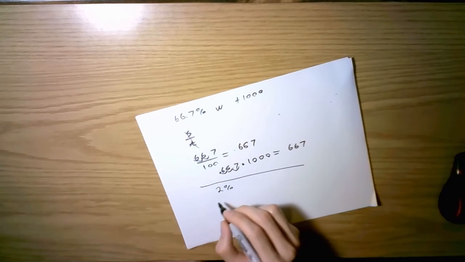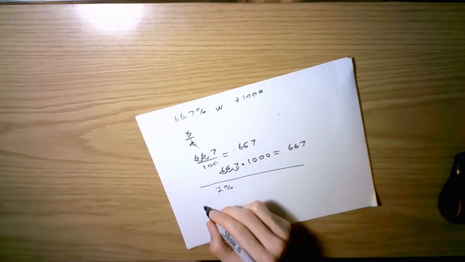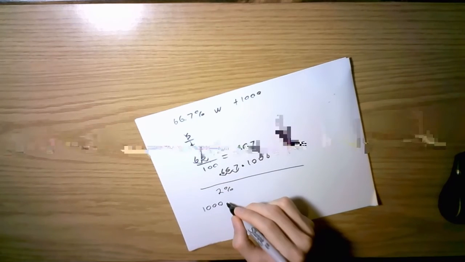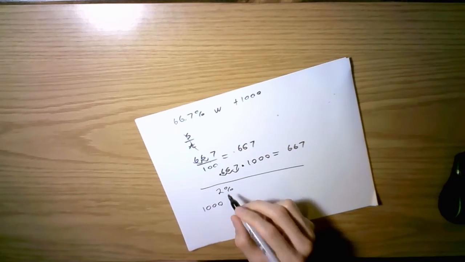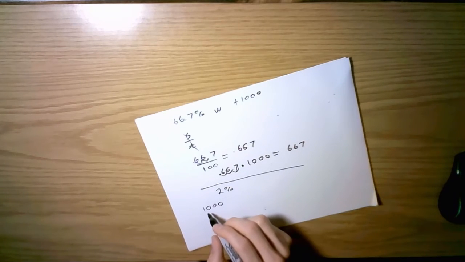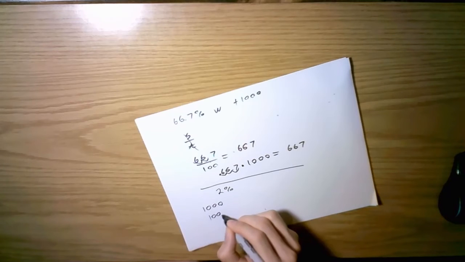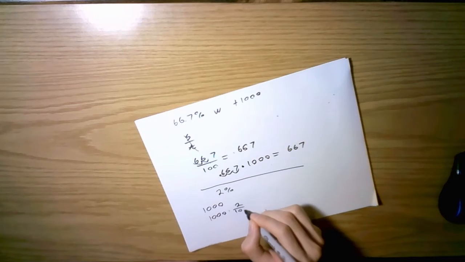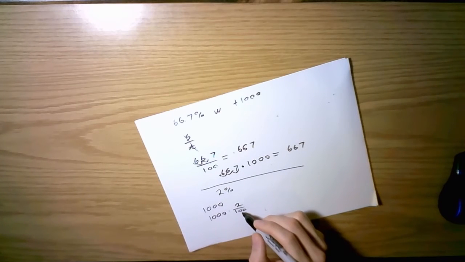What this means is, if your bank pays you 2% interest and you have $1,000 in your bank, to calculate how much your bank is going to pay you, you can just do 1,000 times 2 divided by 100, because you have to convert it to a decimal.